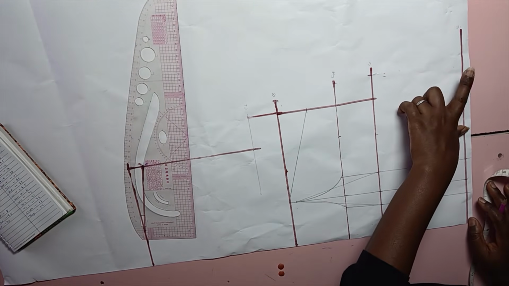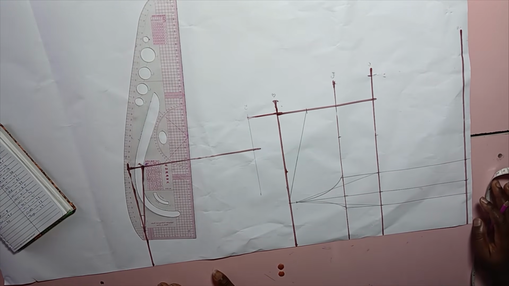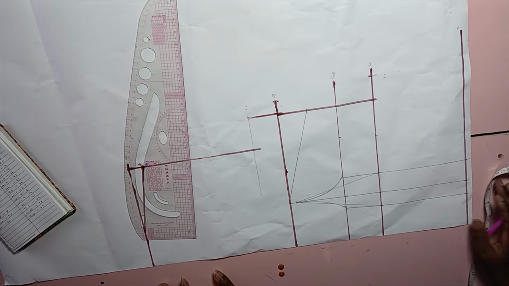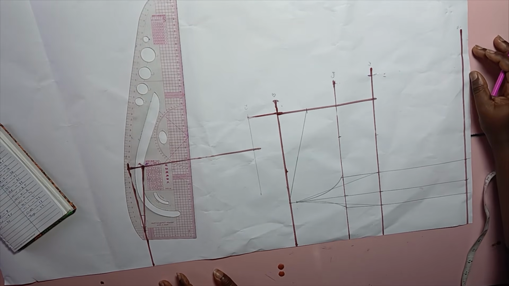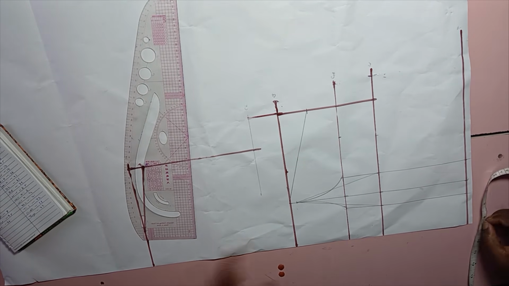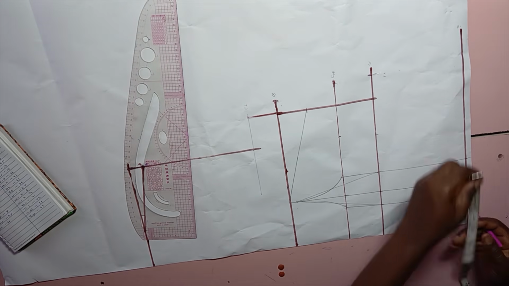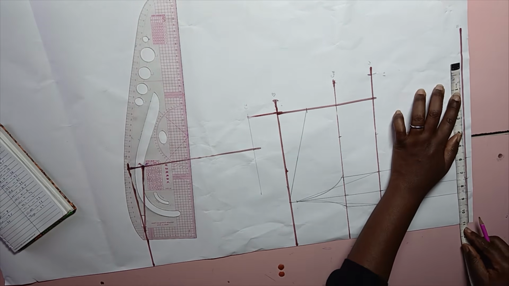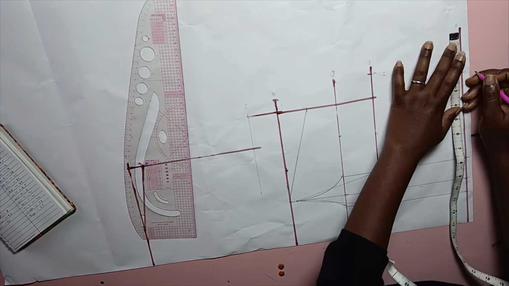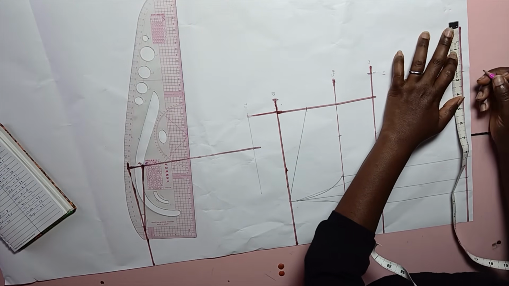I'll go ahead to impute my hip measurements. The hip for this measurement is 44 inches, and dividing it by 4, we have 11 inches. So I'm going to be adding this 2.5 I have as my dart. So you mark the 11 inches first. You add the 2.5 inches, the dart intake.